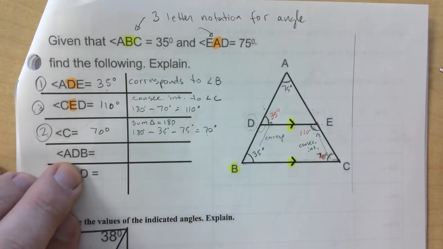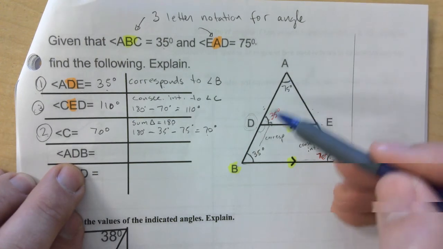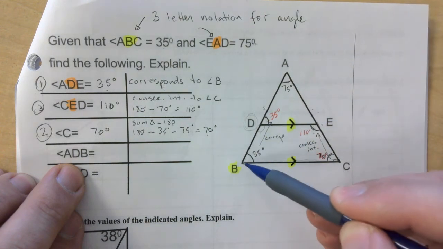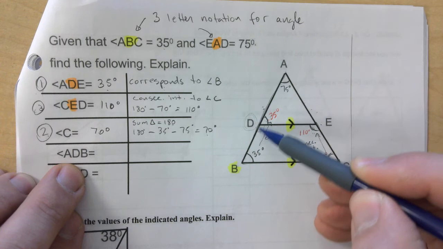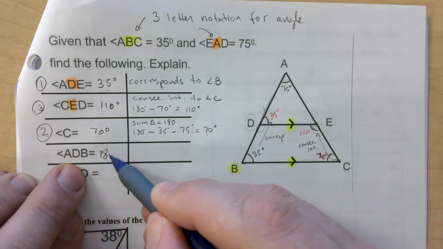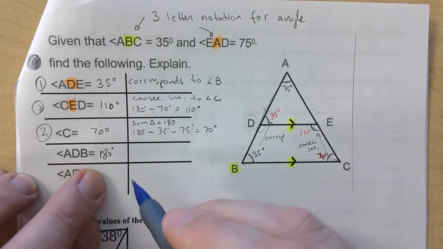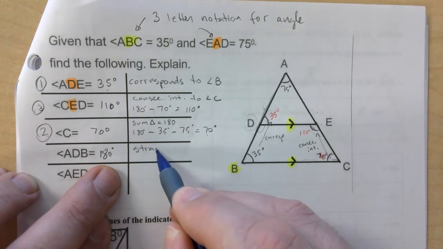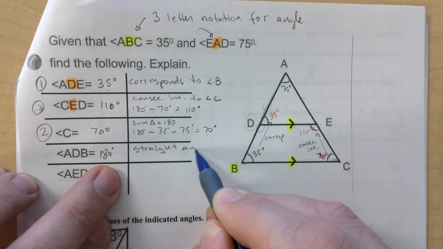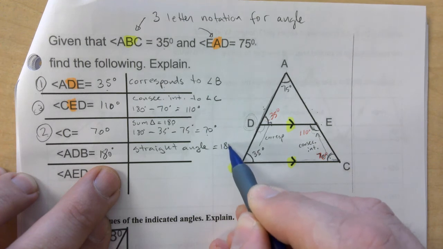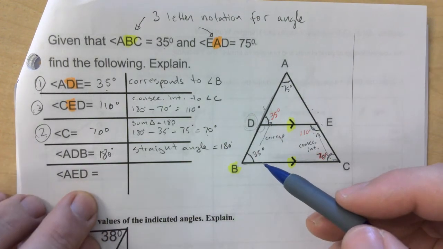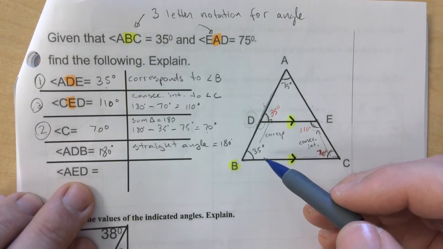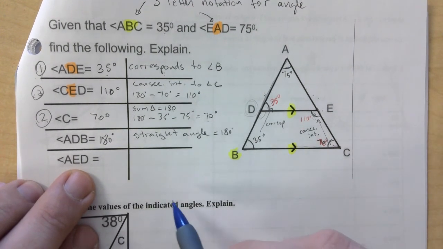Let's do the other ones. ADB. What is that? ADB. That's a straight line. And we know that a straight angle is equal to 180 degrees. So it's a straight line, so don't be fooled by that one. Nothing else.